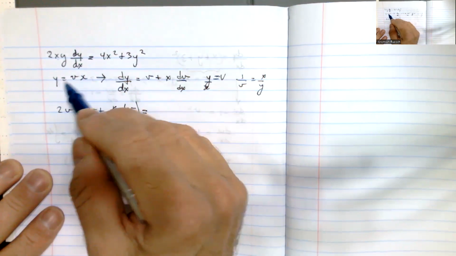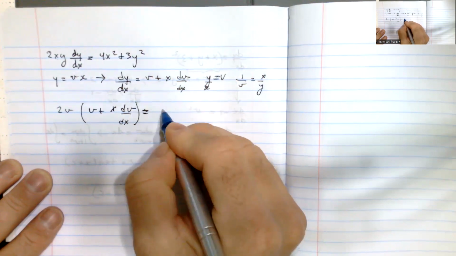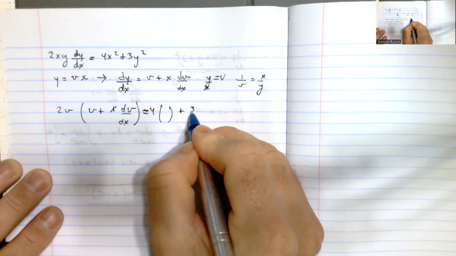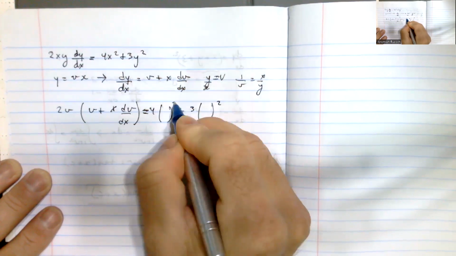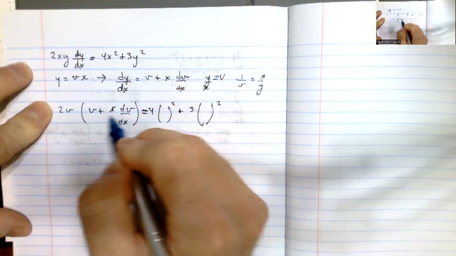We have y over v. And so we'd have to square that with a 4 plus, and then a 3, and then we'd have to square that as well.